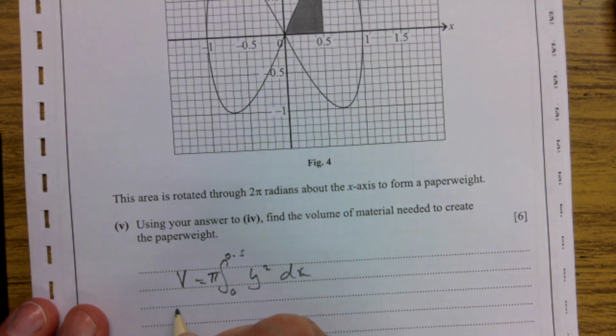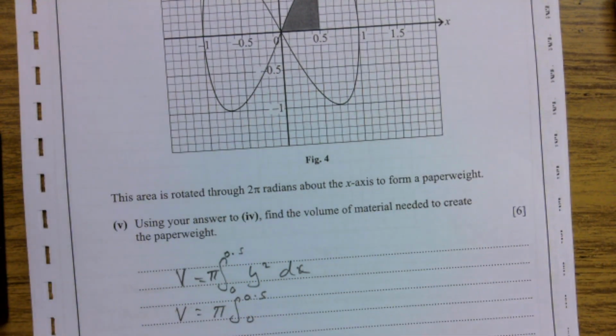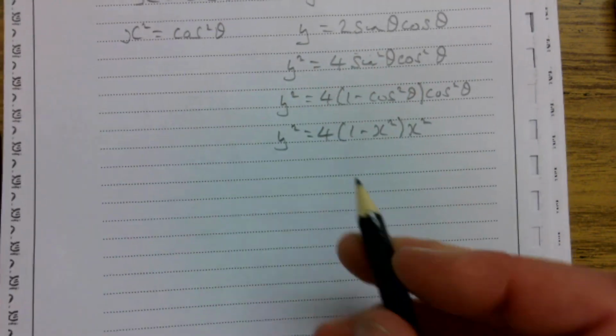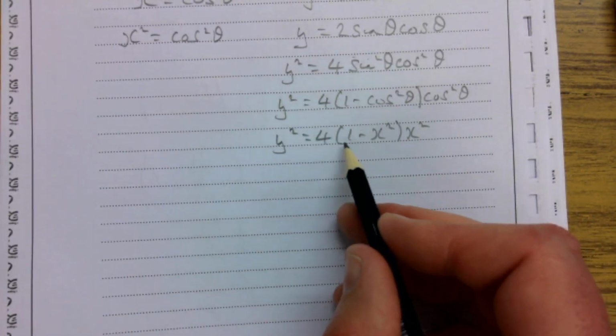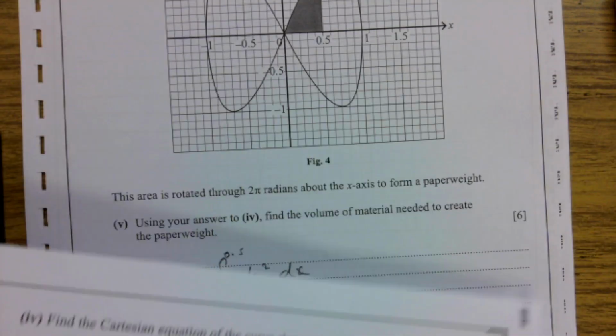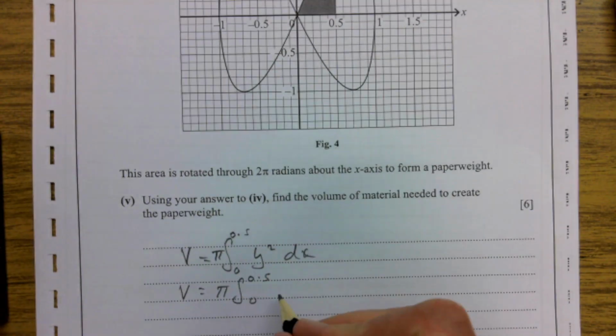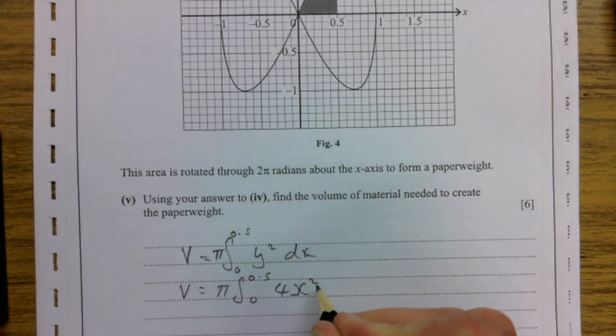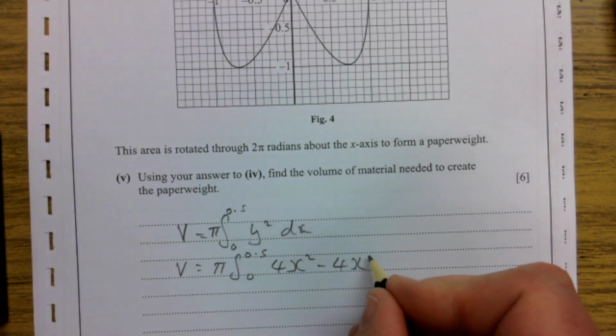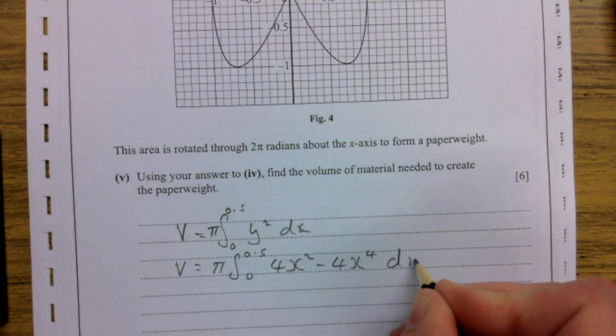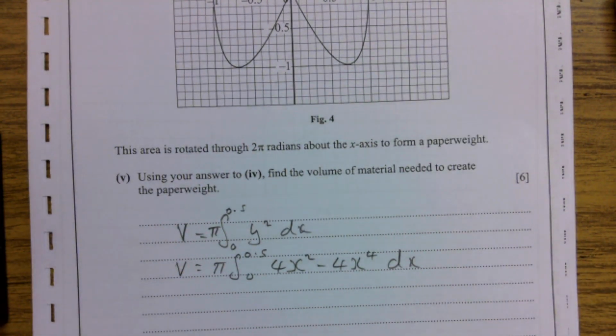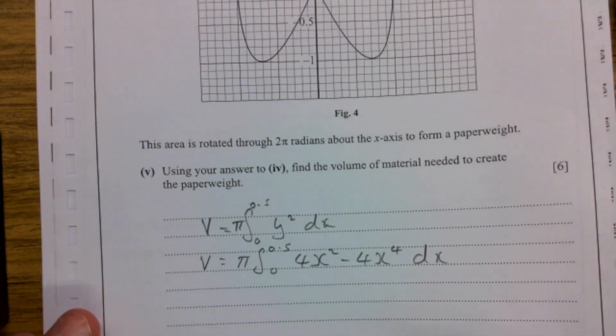So in this scenario we're going to have V is pi, between 0.5 and 0. Now y squared, weirdly, we have it in the right form here. Look, we already have the y squared, so that's actually handy for us, and we just need to multiply this all through. So it's going to be 4x squared minus 4x to the power of 4 dx. Let's see if we have a wee bit more space to continue this. We've plenty of space, so we're fine.